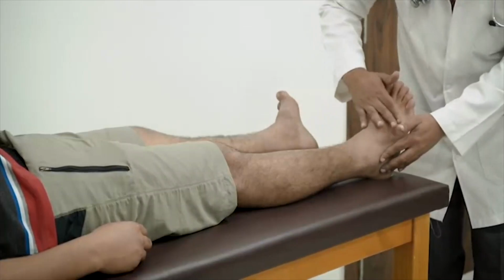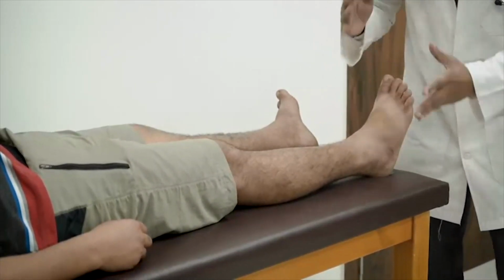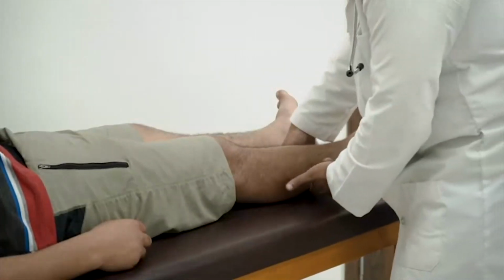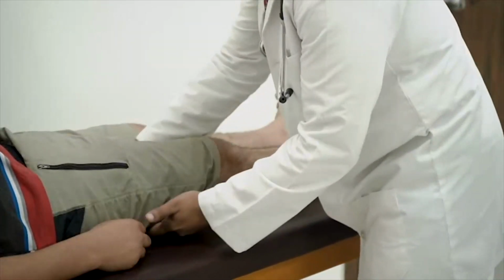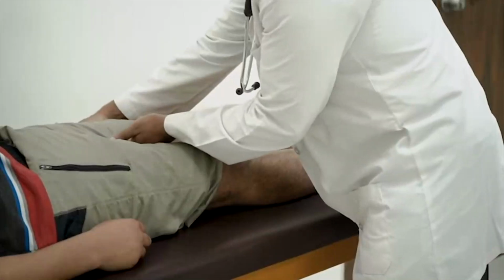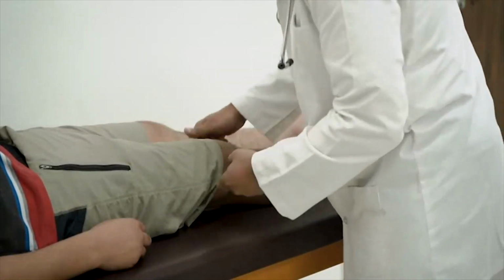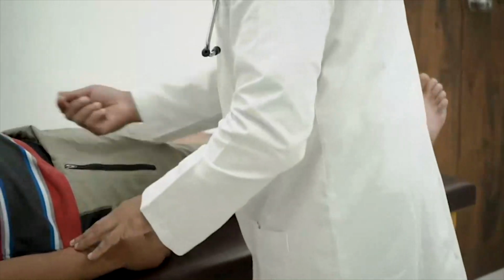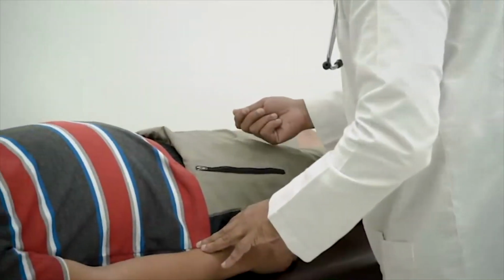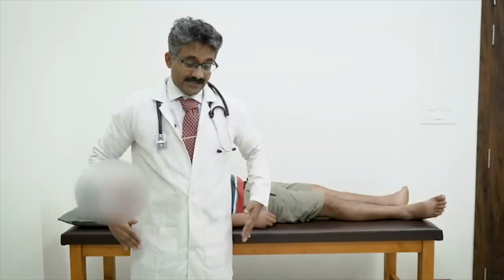S1 is the dorsum of the foot and sole. S2 is a thin rim here, from down to up. S3, S4, S5 surround the anus. So simple, okay?